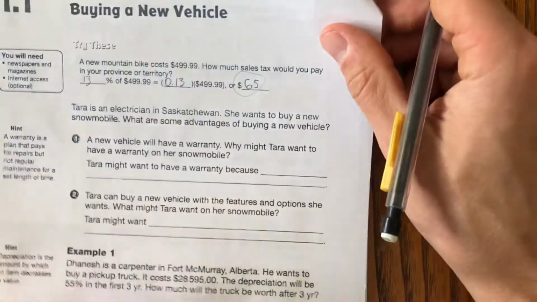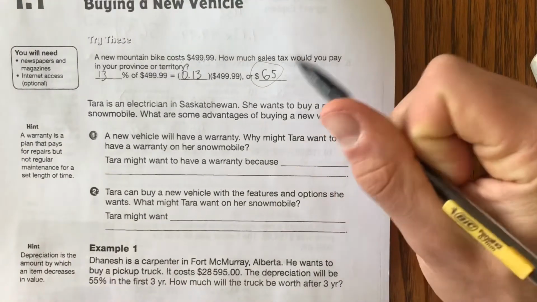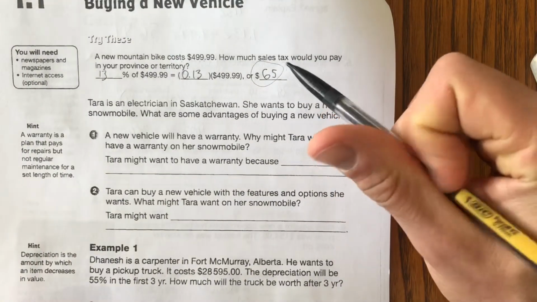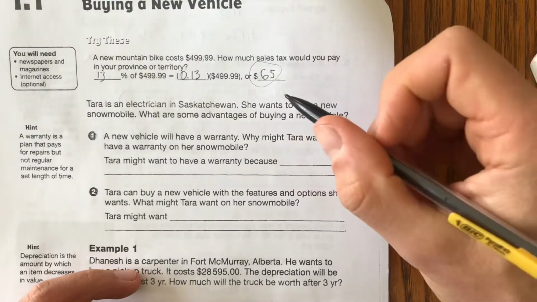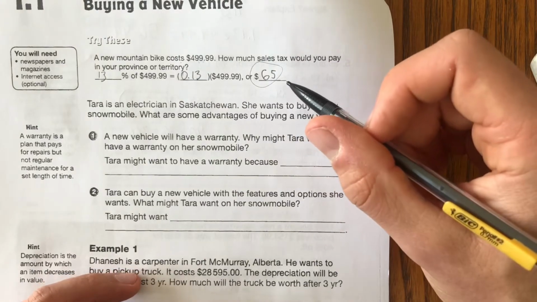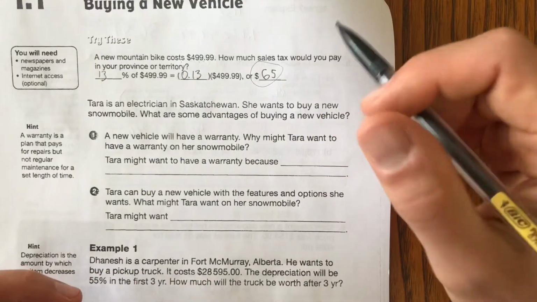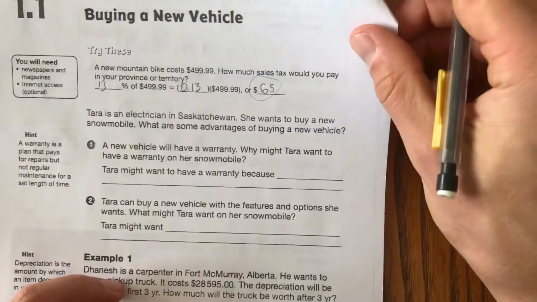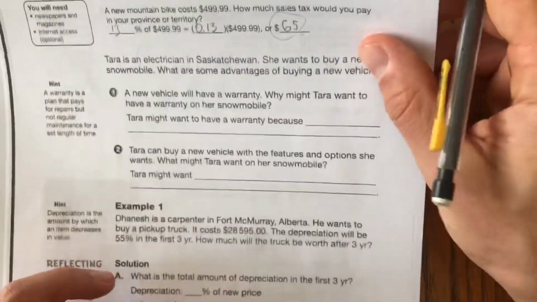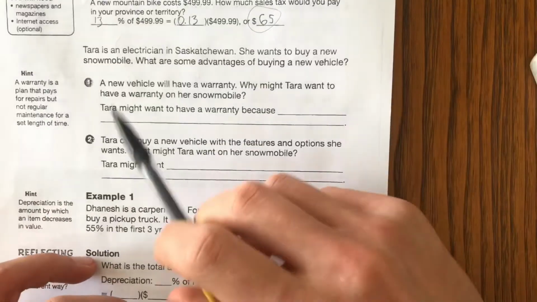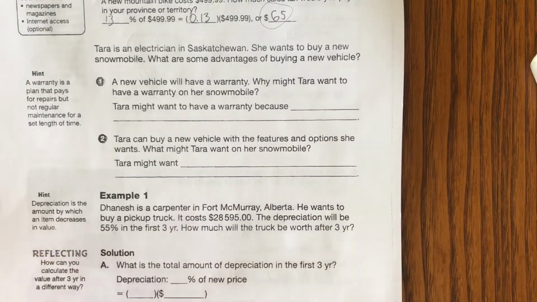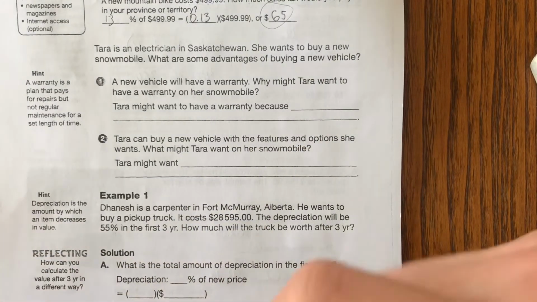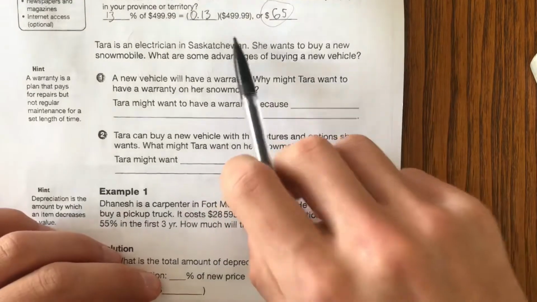It's beneficial to go to places like Alberta that have no provincial tax, only government tax. So if you want to buy something very expensive, a lot of people go to Alberta for shopping or things like that, and they pay less. Okay, so Tara is an electrician in Saskatchewan.